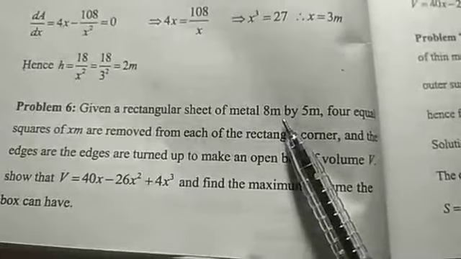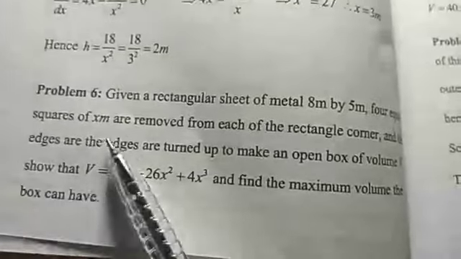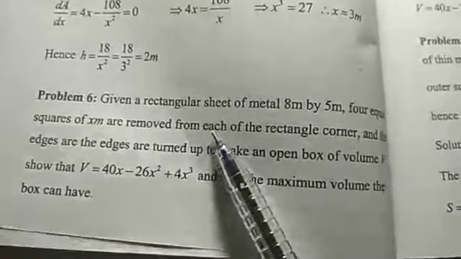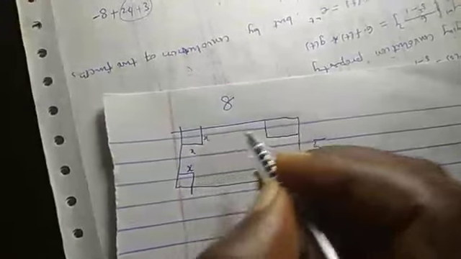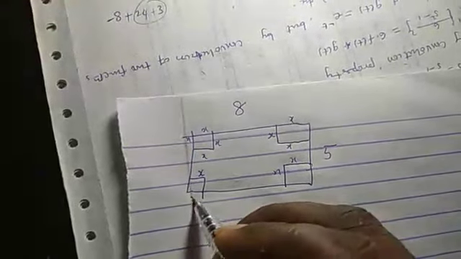Example: given a rectangular sheet of metal 8 by 5 meters, 4 equal squares are removed from each of the rectangular corners. Let's start from that side. We know this is a rectangle. They said the rectangle is 8 by 5, and that 4 equal squares are removed from the corners. So this will be x, this will be x. Because it is a square, they will be equal to each other. Let's say that they are equal to x.